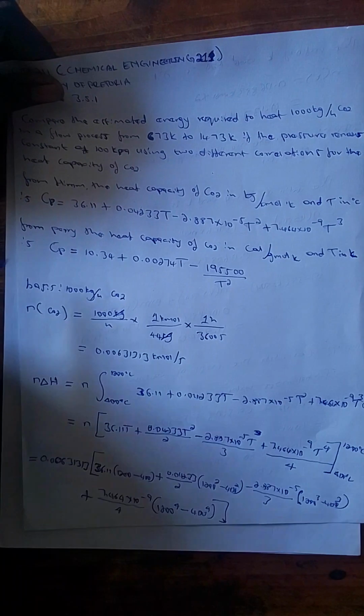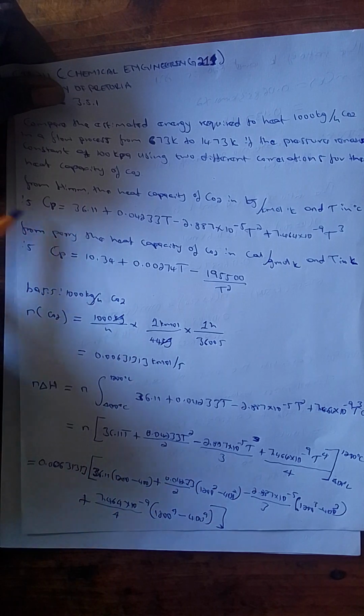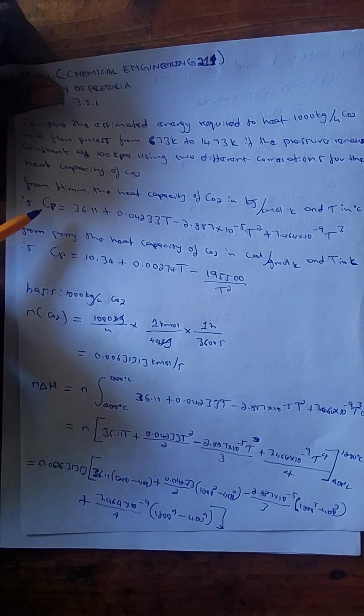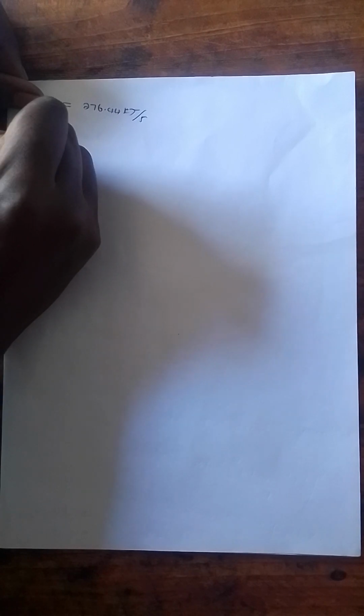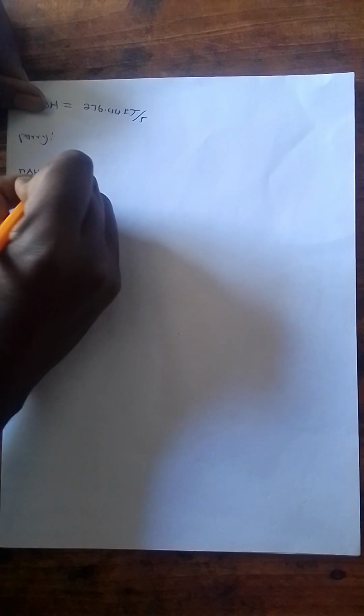Now, remember our issue here is to compare the change in energy of the two CPs, one from Himmelblau and the other from Perry. So now we are done with the one from Himmelblau. We come to the one from Perry. Let me just write here that Perry is Perry's handbook for chemical engineers. So we can just do the same thing and say n delta H is equal to n.